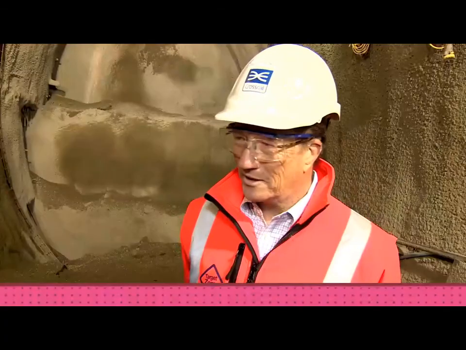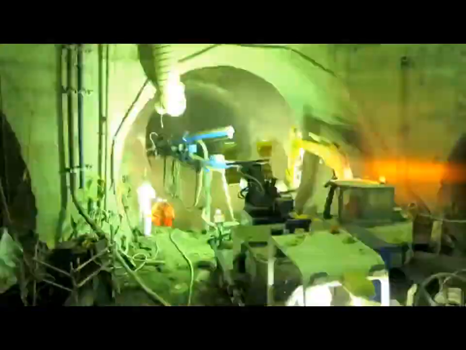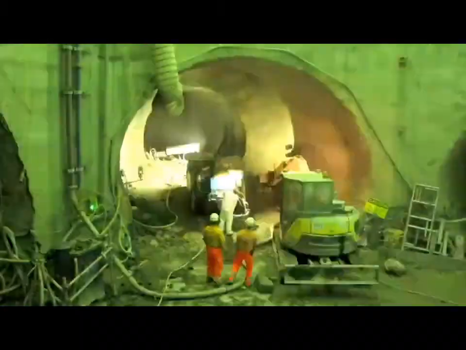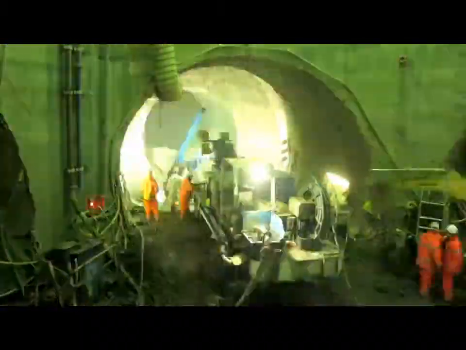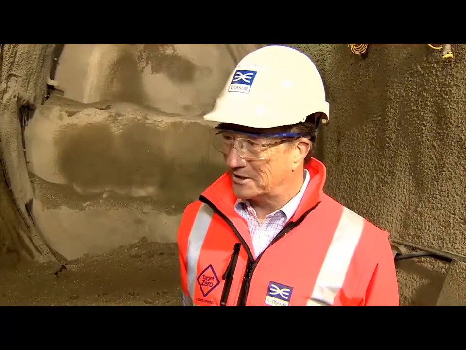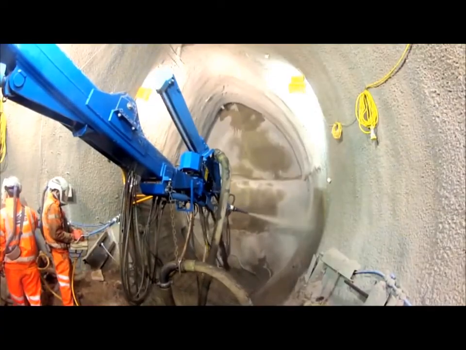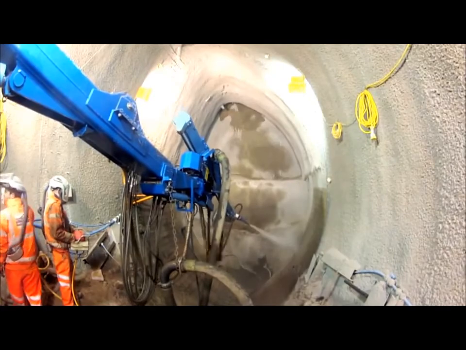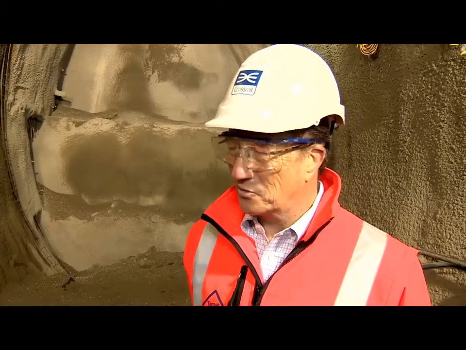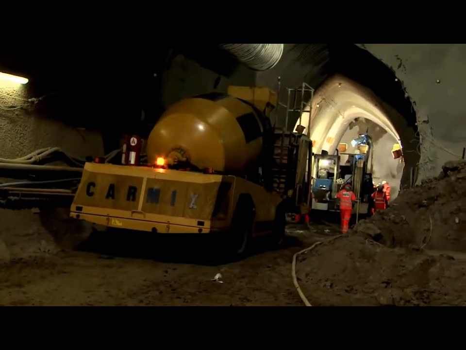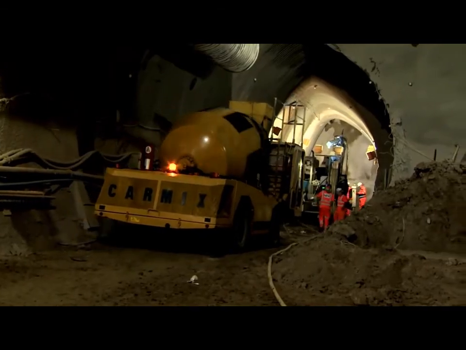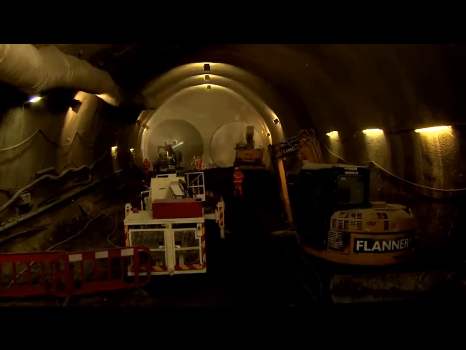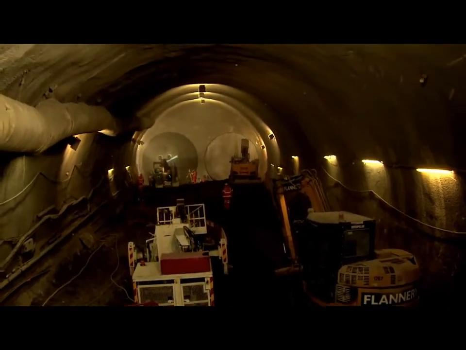Tunneling on Crossrail is more than the 8 tunnel boring machines and 10 drives that they'll do. Across the whole of London, we're creating these caverns using sprayed concrete lining, which allow us to create the platform tunnels for the stations, and those allow the TBMs to come through. These caverns are 17 meters wide by 15 meters high by 50 meters long, which makes them some of the largest structures that will be built with sprayed concrete lining in the world.